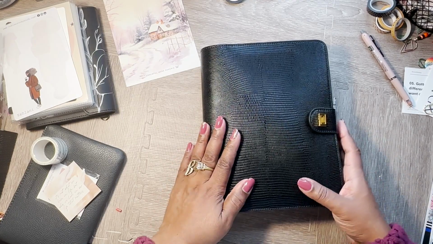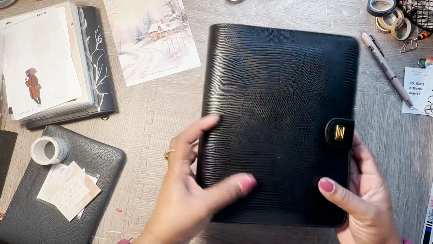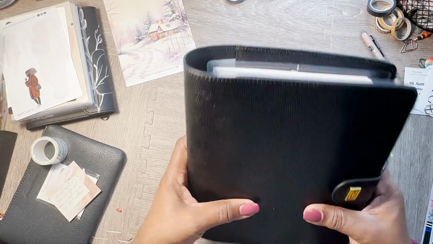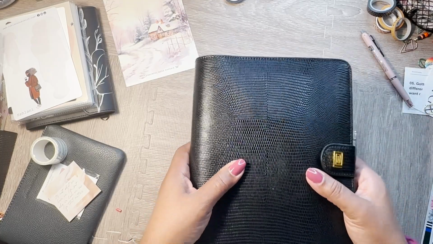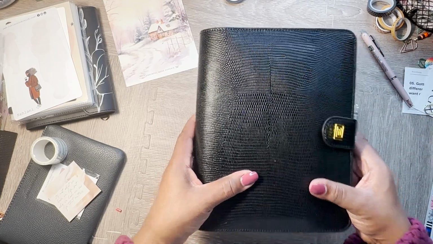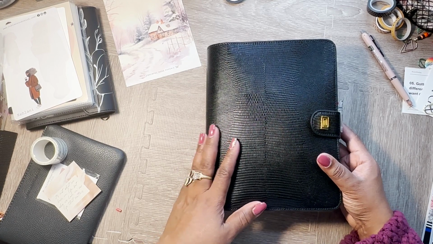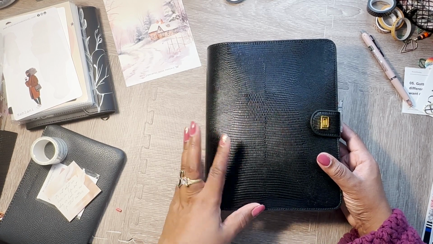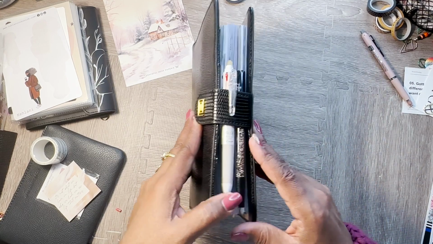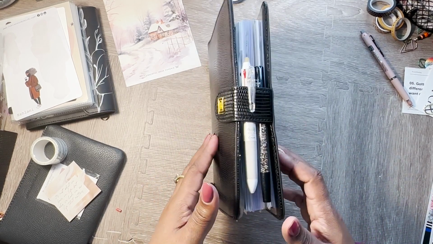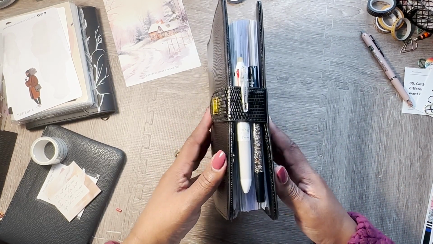I hope that you got a little inspiration if you have a half letter, or if you're thinking about going into a half letter or any disbound planner. I love the half letter size because I think it's just right. To me, it's perfectly professional, because it's not too big, but it's also big enough for you to include all the things that you need. I love being able to take pages out and put them back in. That's why I'm a discbound planner for business.